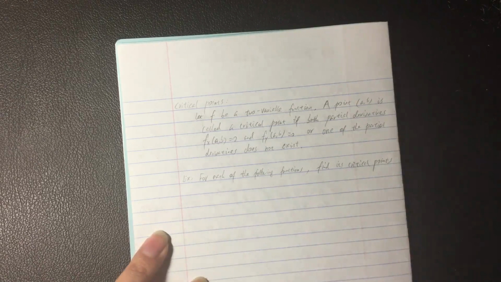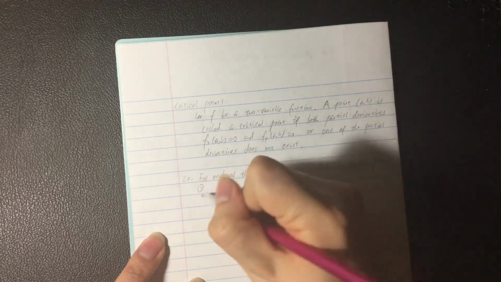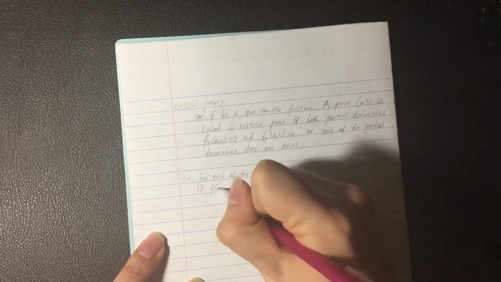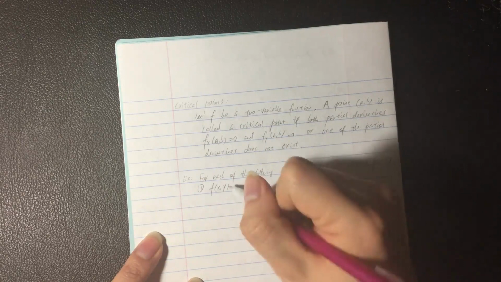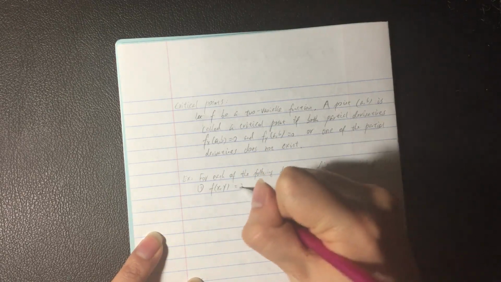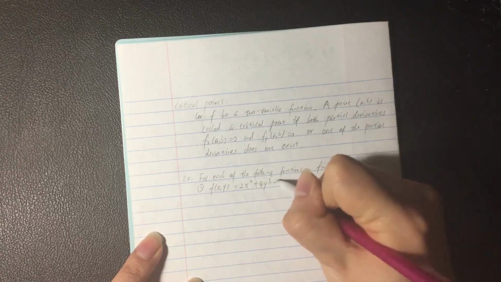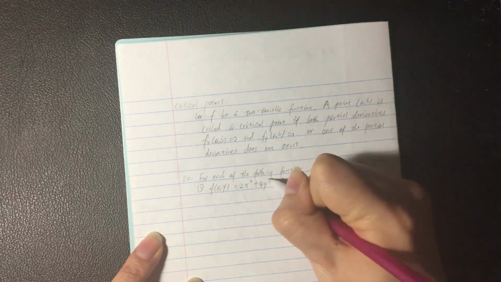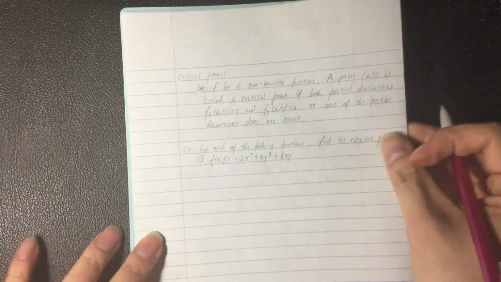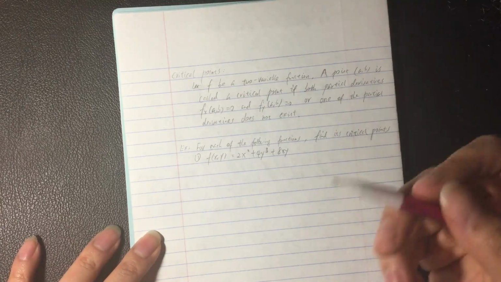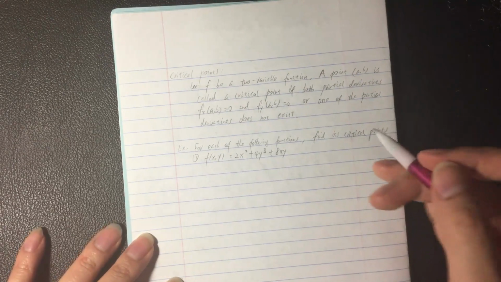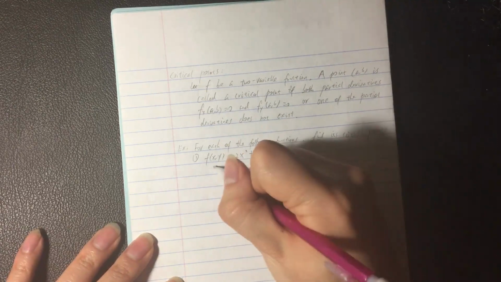For each of the following functions, find its critical point. First one, f of x, y equals 2x squared plus 4y cubed plus axy. How do we find critical points? First of all, I take partial derivatives.